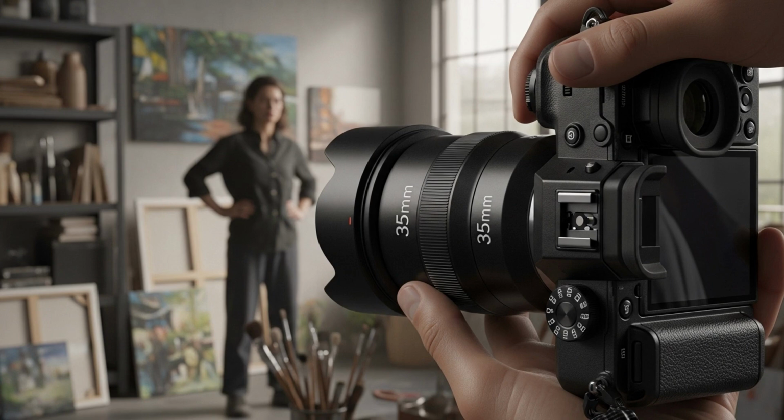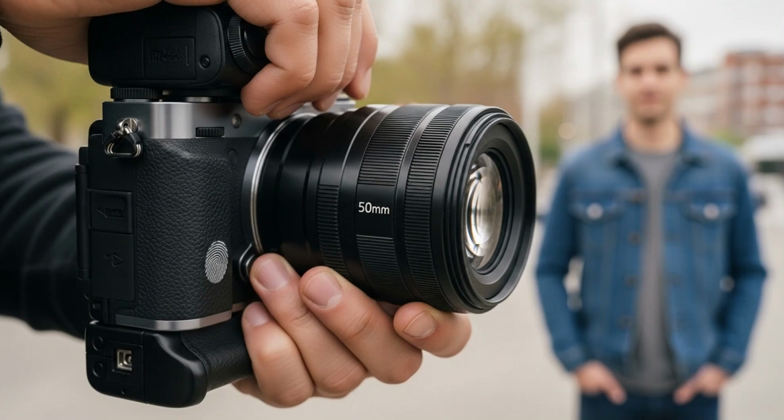But there's an important trade-off. Because the lens is wider, you must stand closer to your subject, and when you get too close, perspective distortion appears. The nose can look slightly larger. The face may appear stretched, which is why 35 millimeters portraits work best when you include more background, not extreme close-ups.